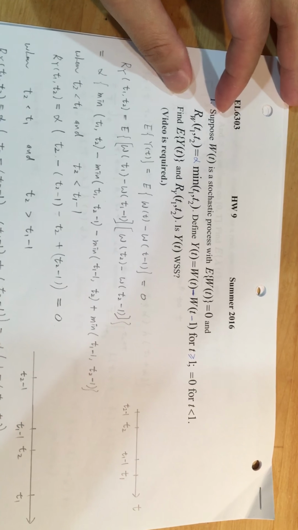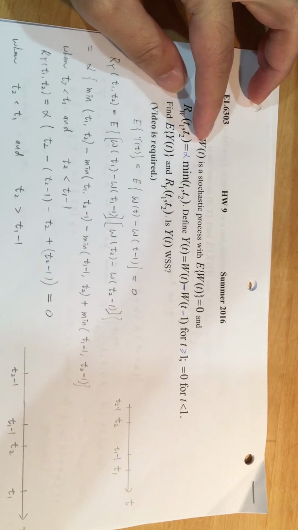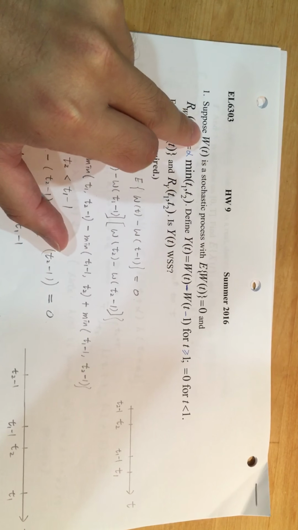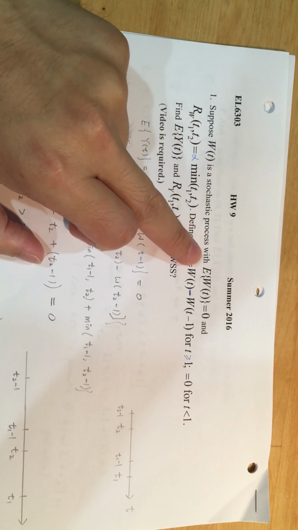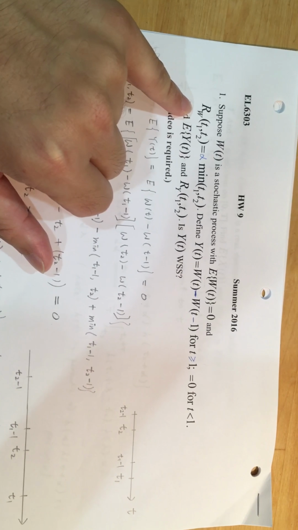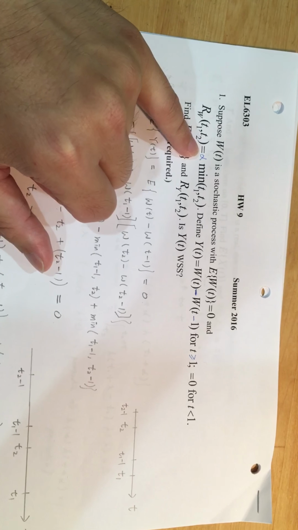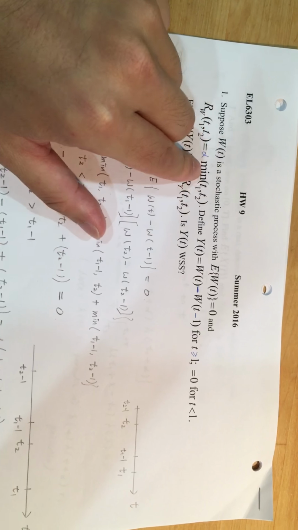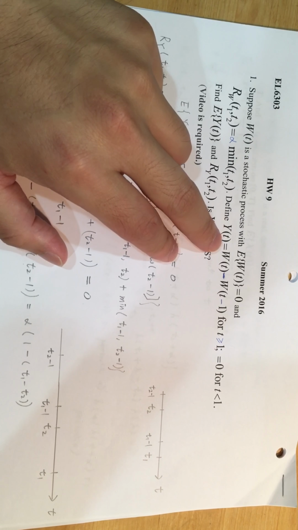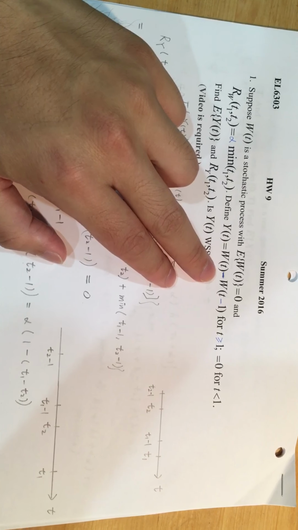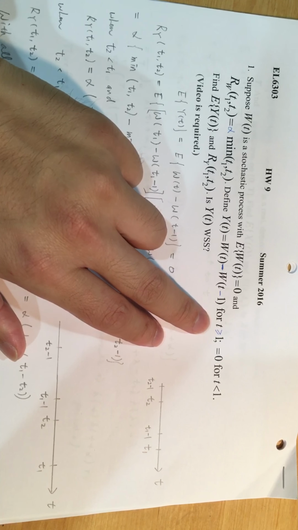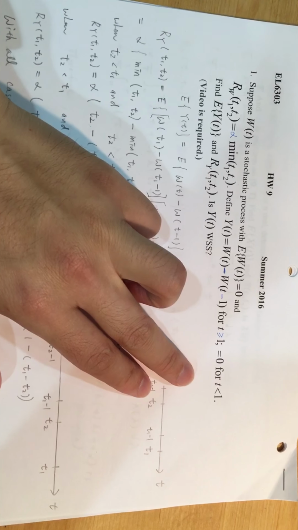So here's the question. They give us W of t, a stochastic process with expectation of W of t equal to 0, and the correlation of T1, T2 is equal to alpha multiplied by the minimum of T1 and T2. And here's the definition for Y of t, which is equal to W of t minus W of t minus 1 for t larger than or equal to 1, or 0 elsewhere.